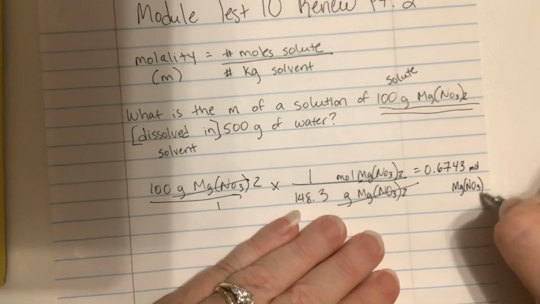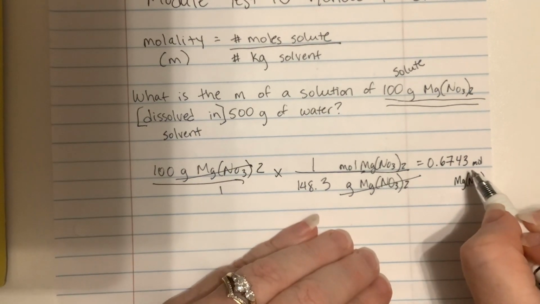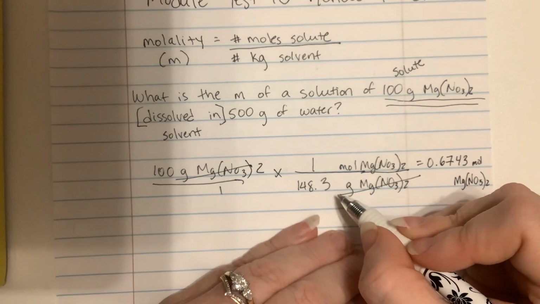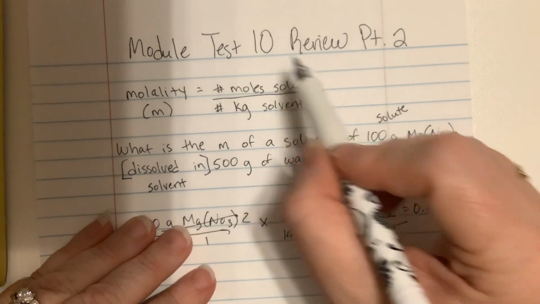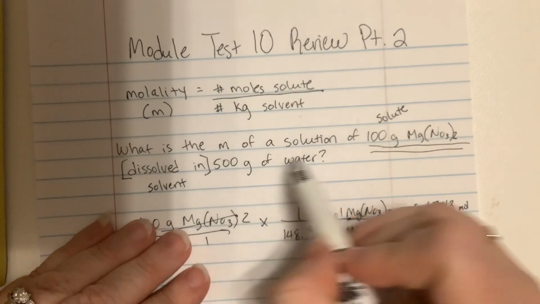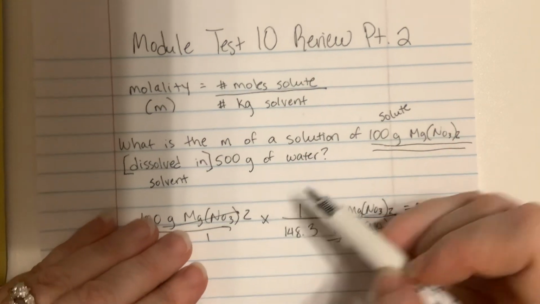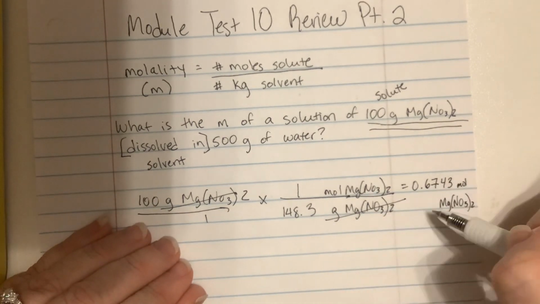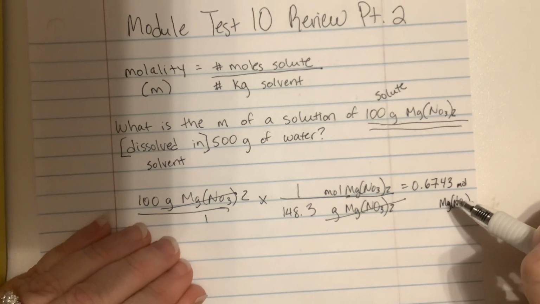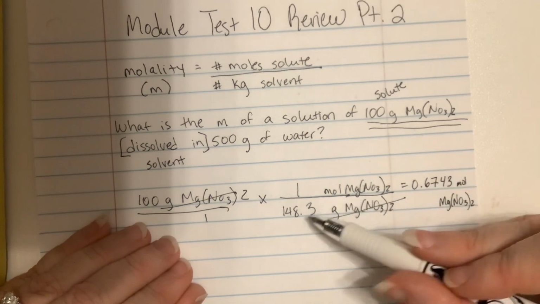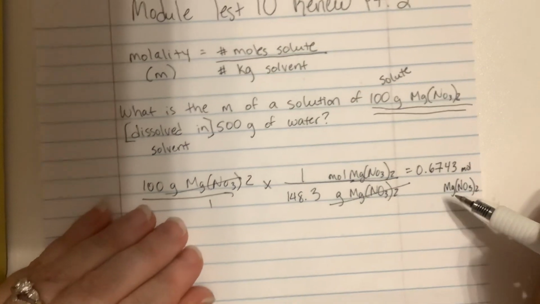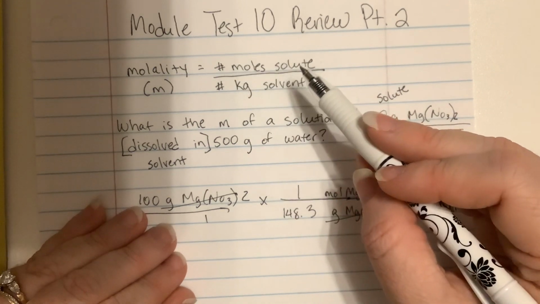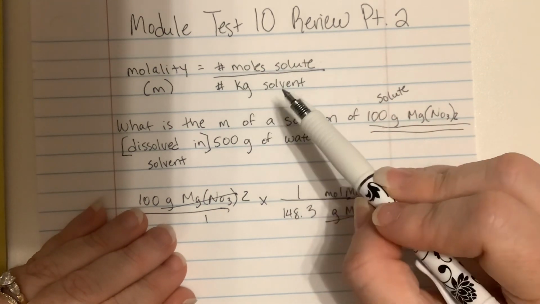Now, notice how there's 4 significant figures there. It's because there's 4 significant figures here. I know that there is no significant figures there, and here it shows 3, but when I added up all my atomic mass, there was 4, and so I'm going to keep it right now at 4, okay, because my atomic mass had to be that number. All right, so now I know moles of my solute, so I know this top part, and we're going to get to that in a minute. Now I want to find kilograms of my solvent.